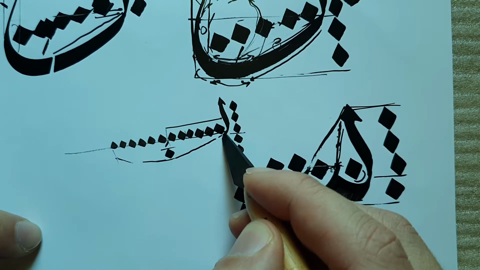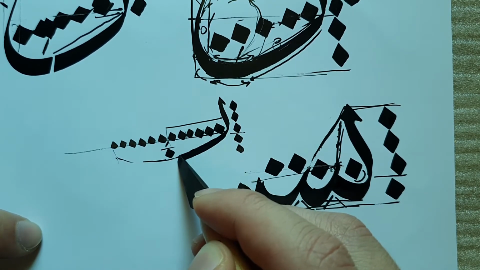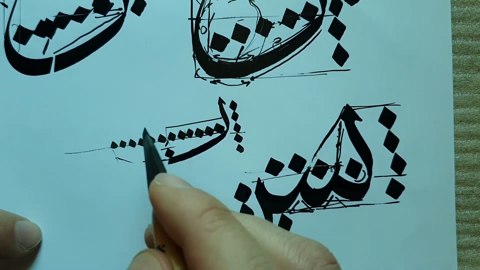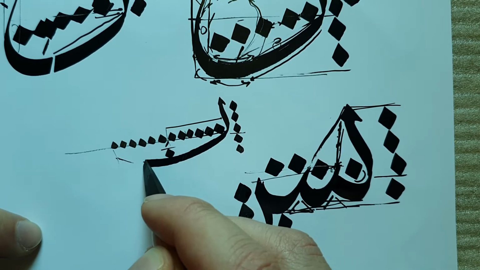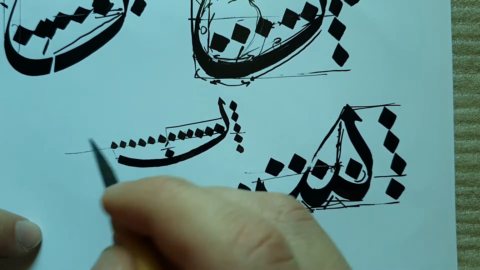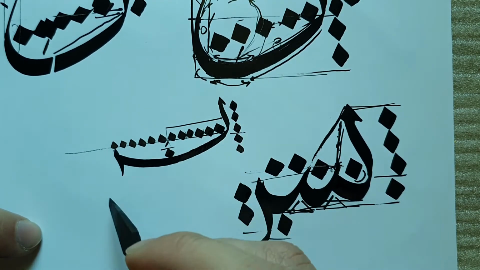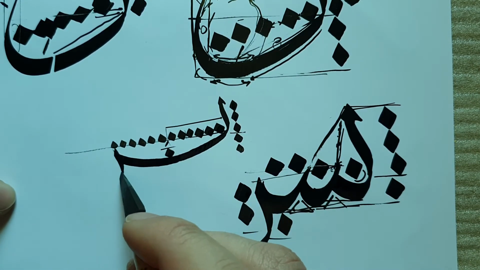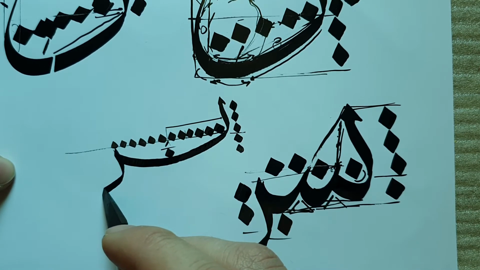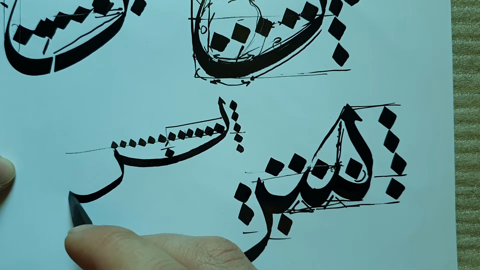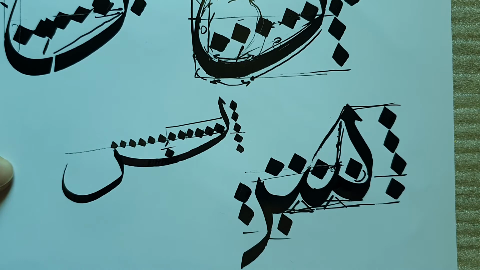So you're starting from here, you're going to go down, start rotating back upward, and stop here to have your cup from this side. And again, you kind of finish it with your end cup.